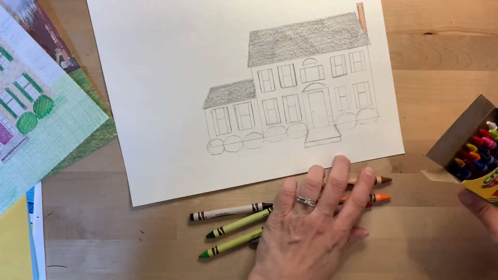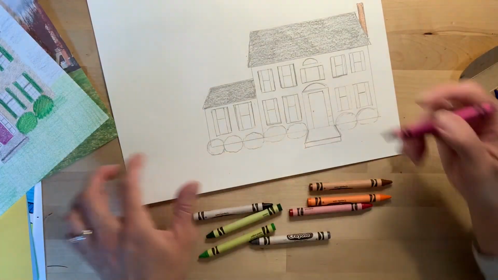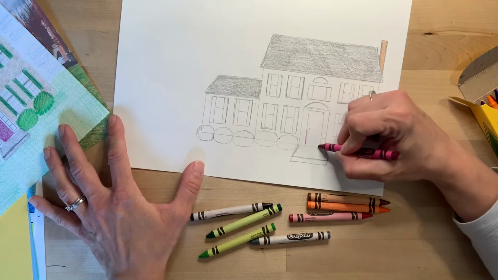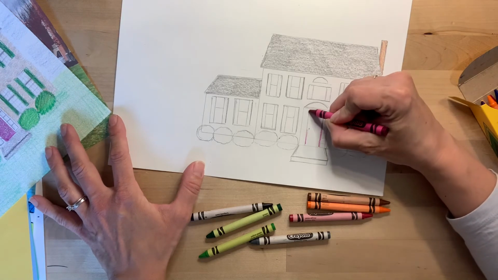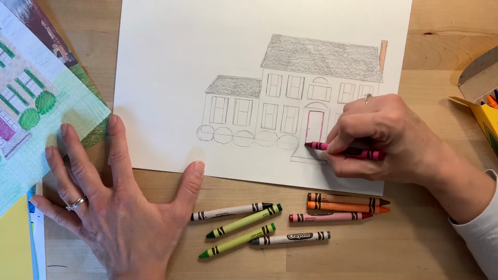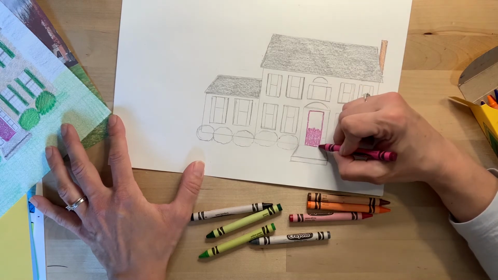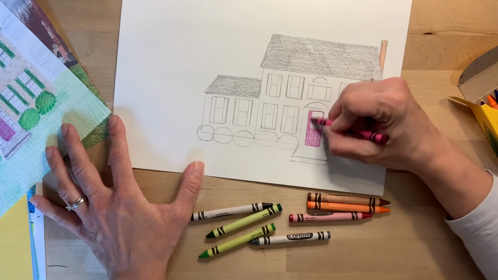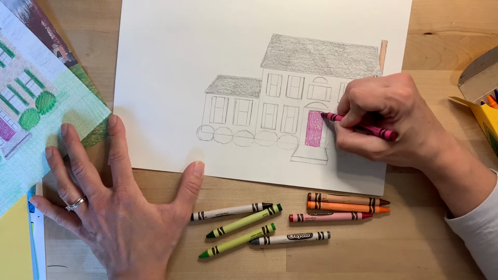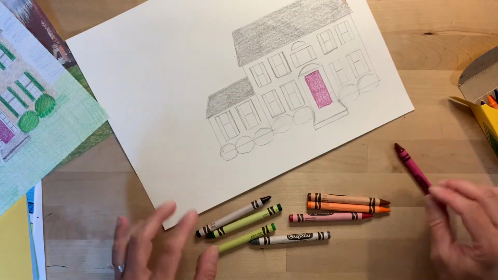My front door is a dark red, so I'm going to color that. I'm not going to spend a whole lot of time showing you how to do the coloring because everybody's house is different, has different colors. So I'm going to just show you some basic steps and then I'll let you get started coloring your house.